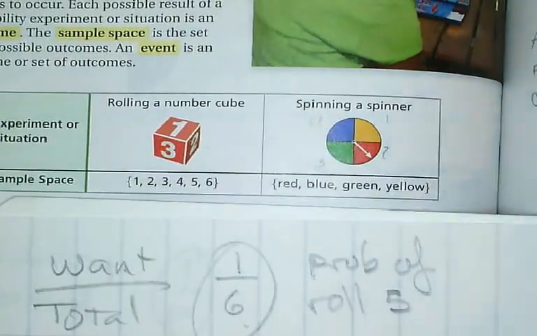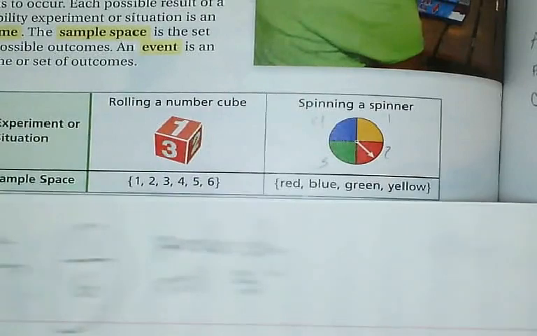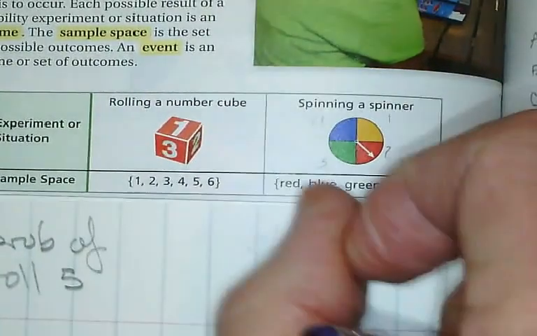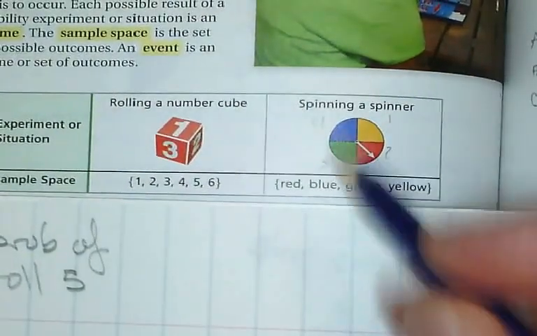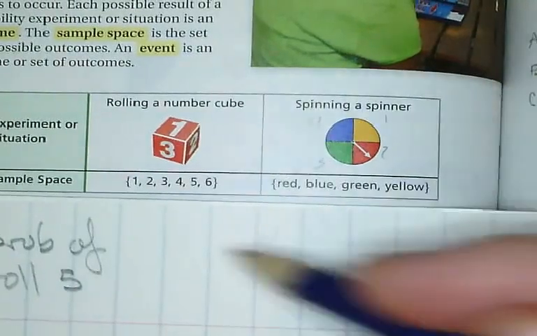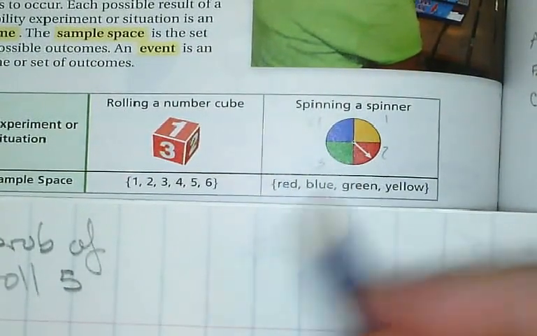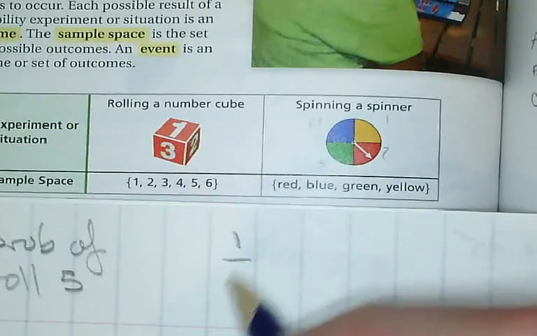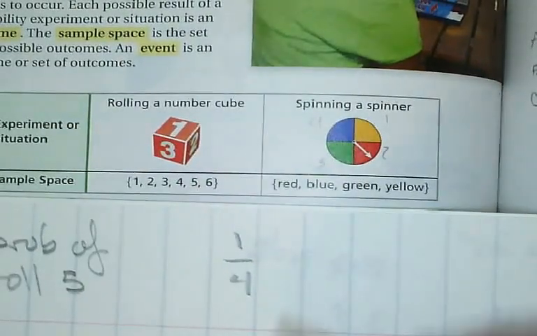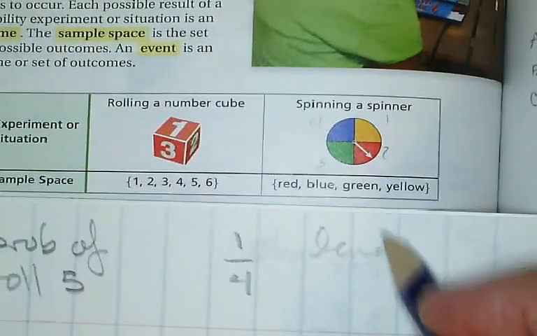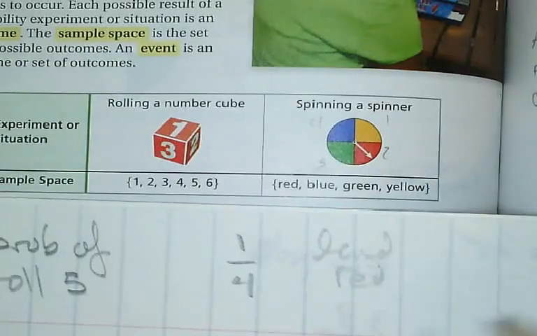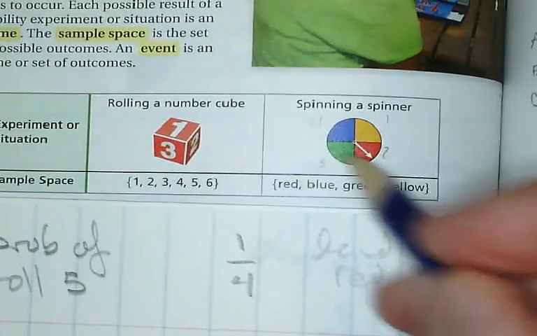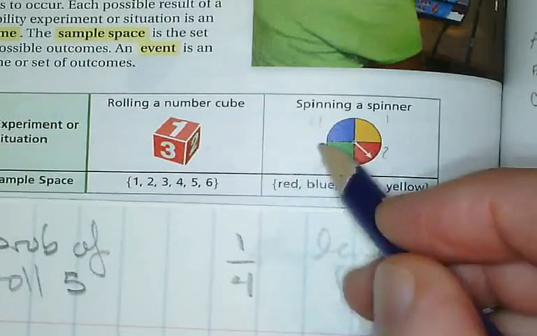So if I spin this little spinner round and round and round, the probability that it would land on red would be 1 chance out of 4. Why? There's 4 parts, and they're all equal sizes.